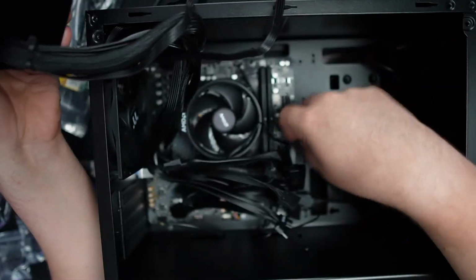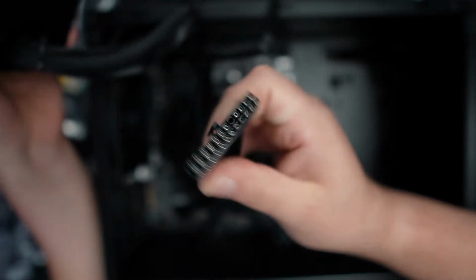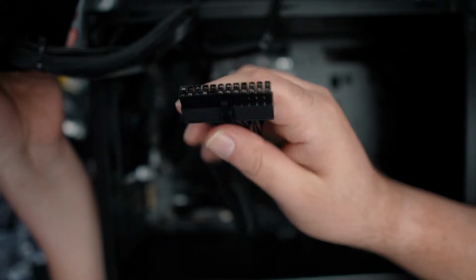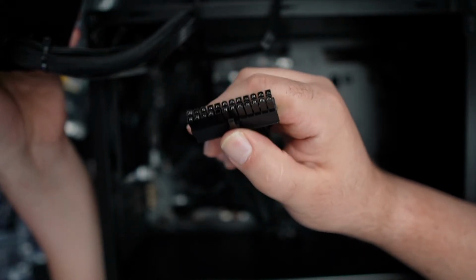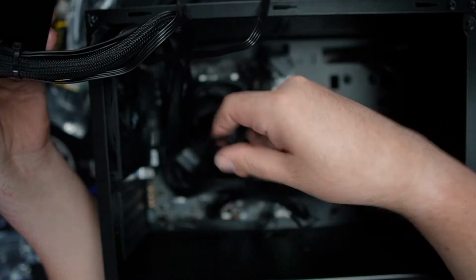So moving on, 24 pin. 24 pin is the only one that's 24 pin. It's very big. It only fits one way. It's got a little clippy thing that's going to go on that ledge and click in when we go to put it in. So that's all you need to know about that.